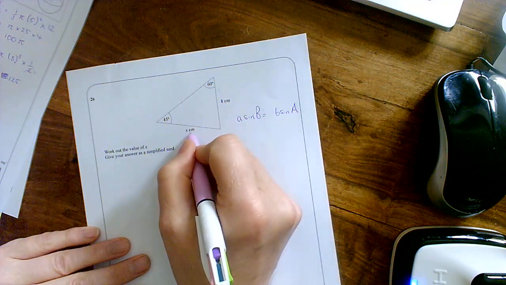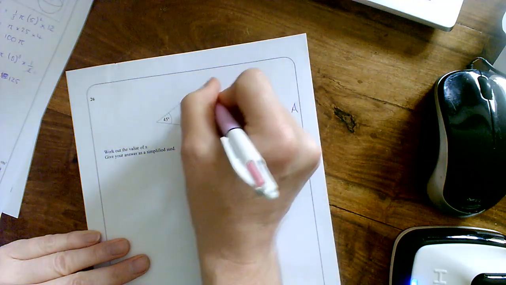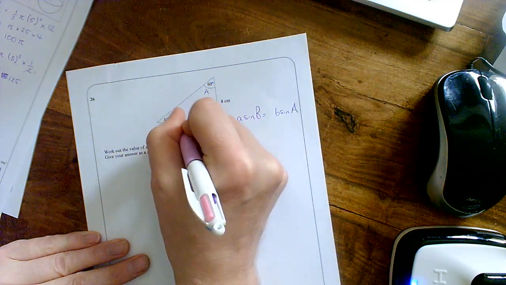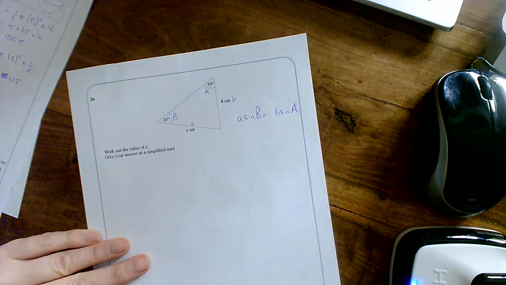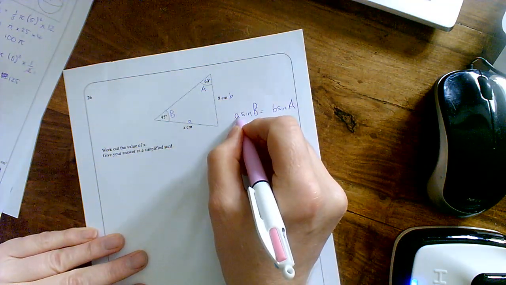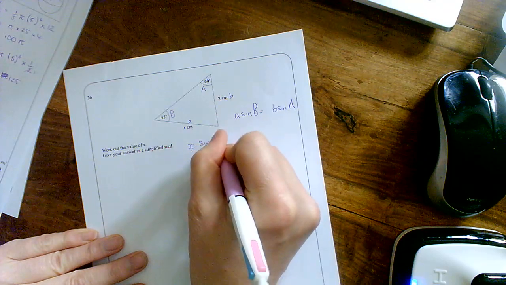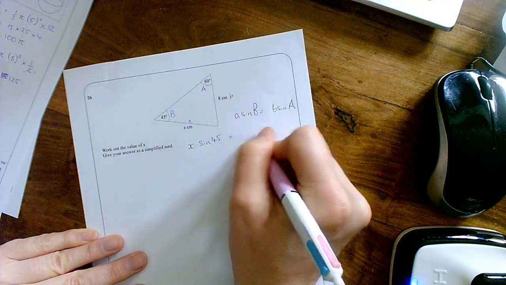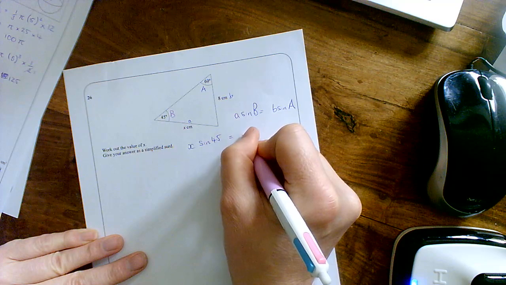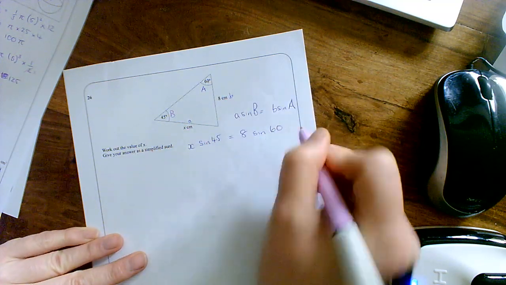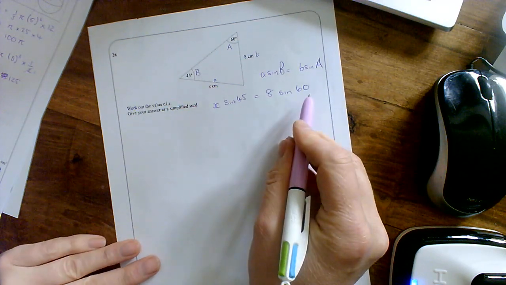So we're looking for this one, aren't we? So I'm going to call this one capital A, this is going to be little a, this is going to be capital B, and this is going to be little b, so definitely the sine rule. Let's fill the numbers in. So we've got a, which is x, so we've got x sine 45 equals b, where's b? So b is 8 sine of A, which is 60. So this question now is asking me for the exact values.